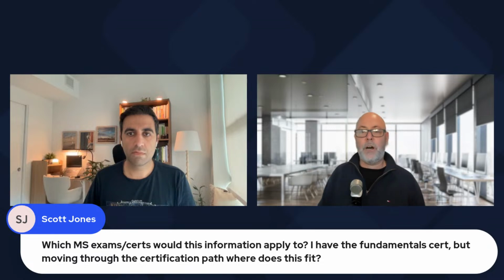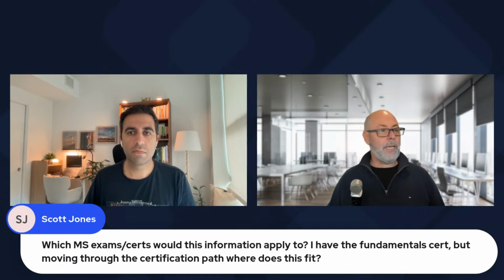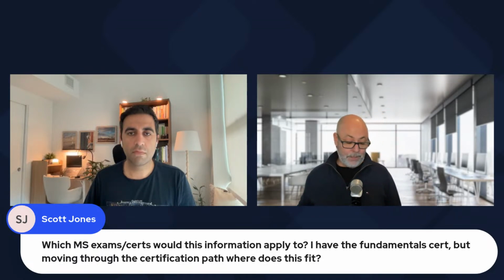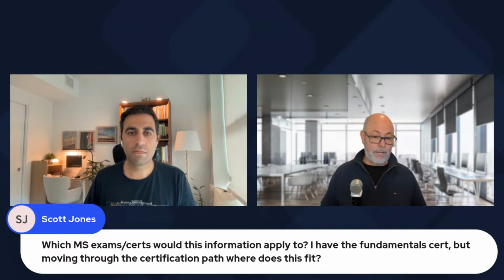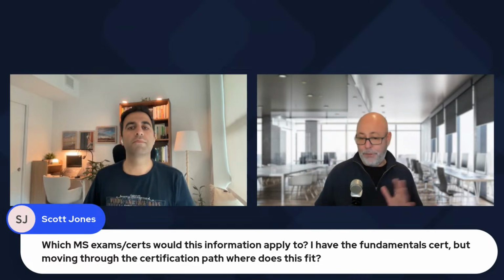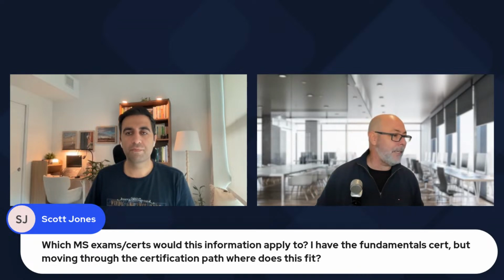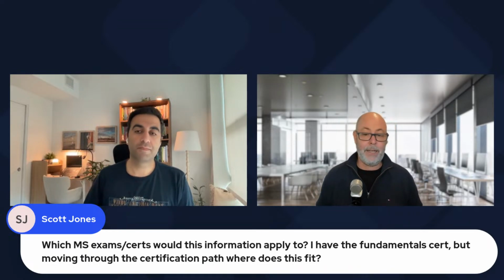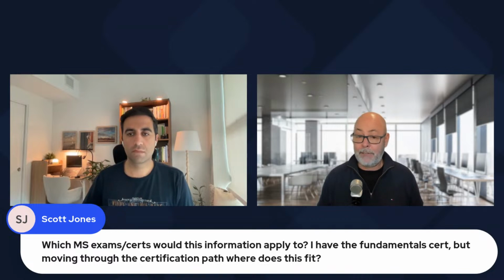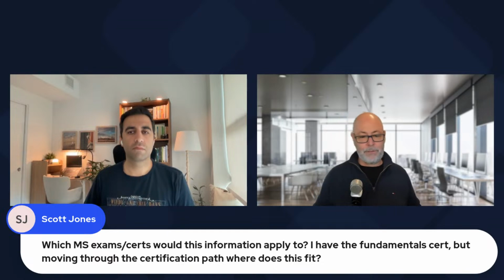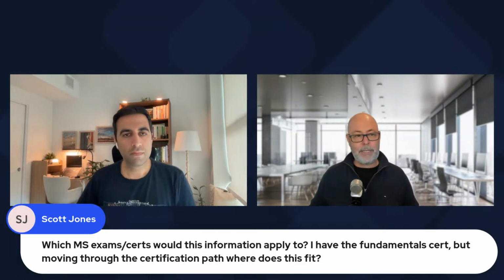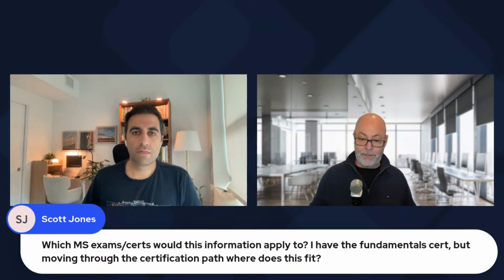Okay, so for the data platform certifications in Microsoft, you have the ones that are called DP, right? Data platform. The fundamentals, Scott, I believe it is that you took the 900, right? For every category, AI, development, even data platform, the 900 exam is the fundamental, right?